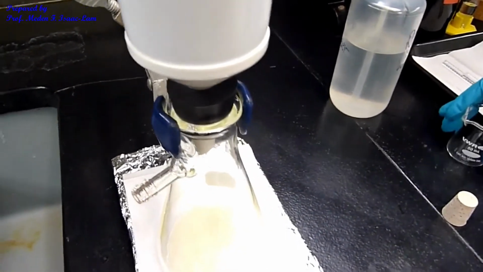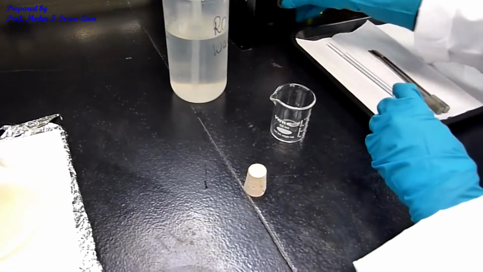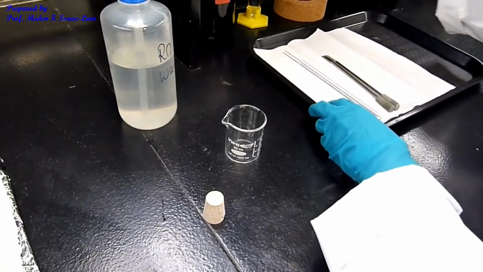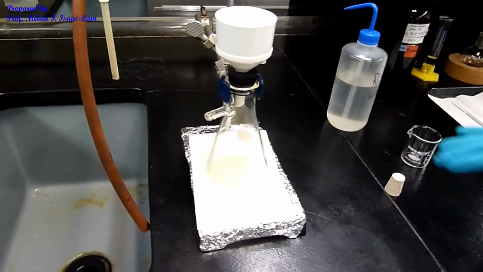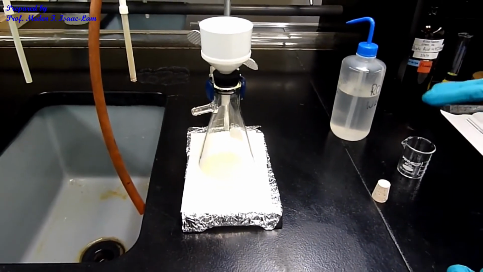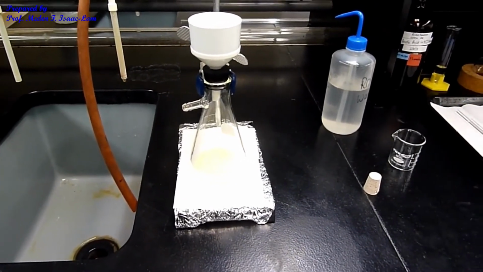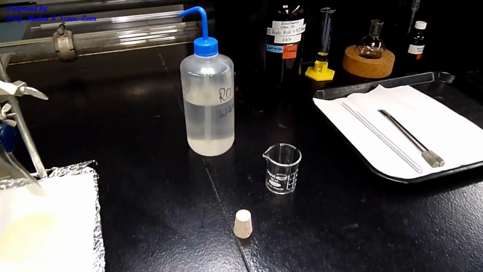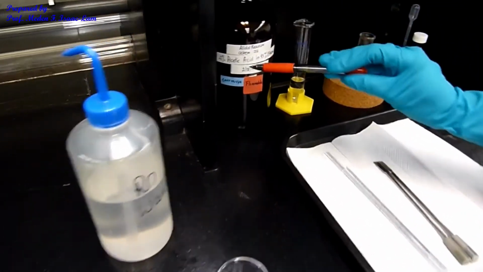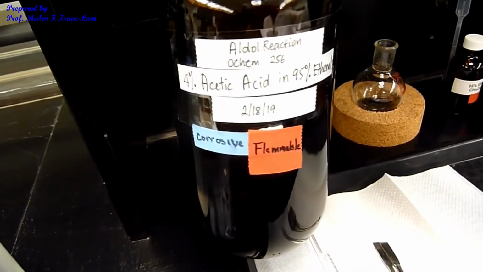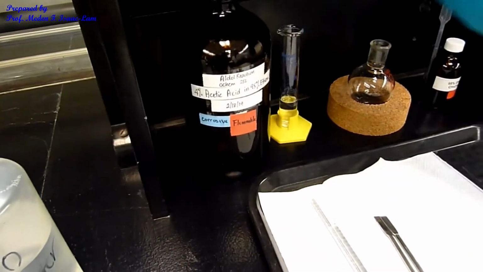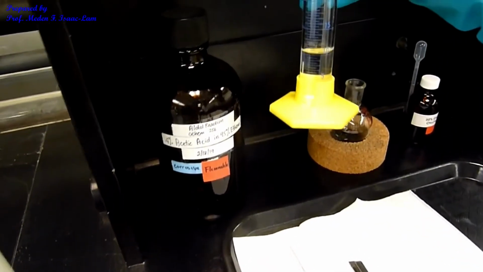Remember there's a base when we did the aldol condensation, so I want to neutralize it with an acid. In fact, I have in here a solution of 4% acetic acid and 95% ethanol, and I already measured about 10 mL of it.